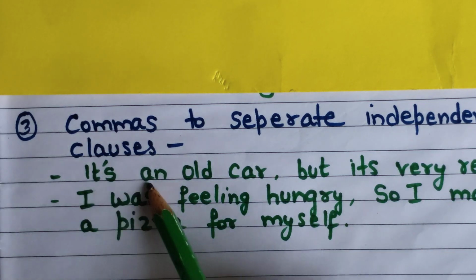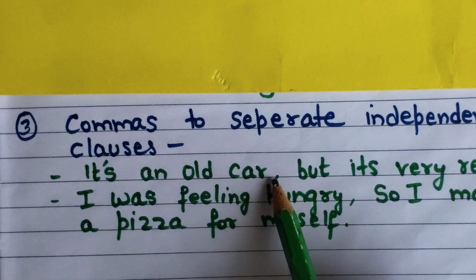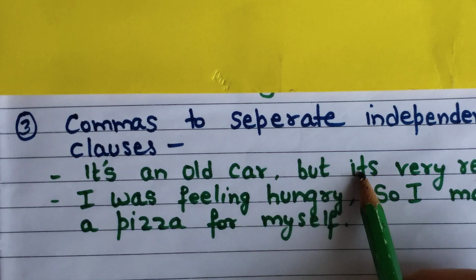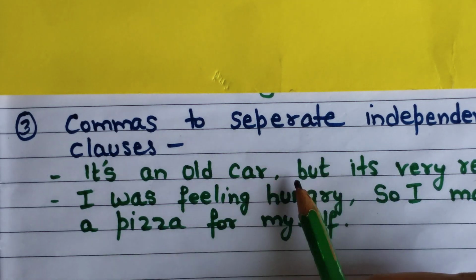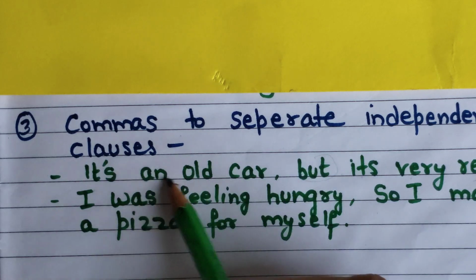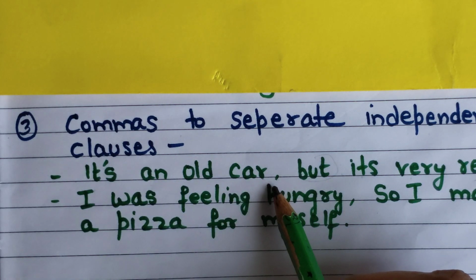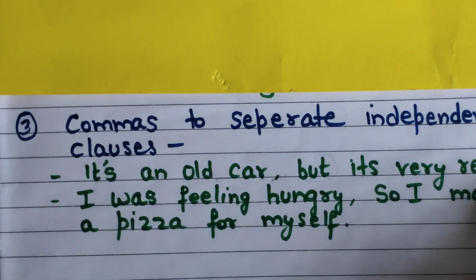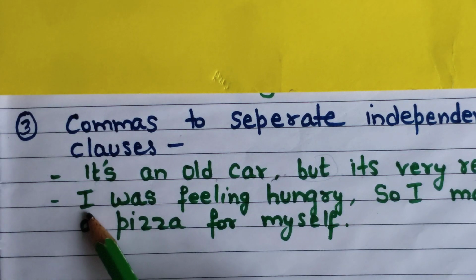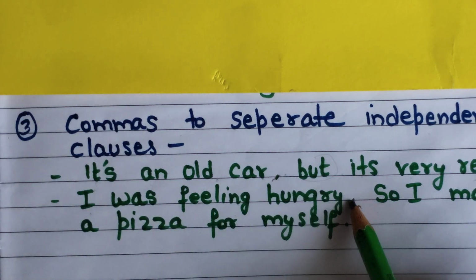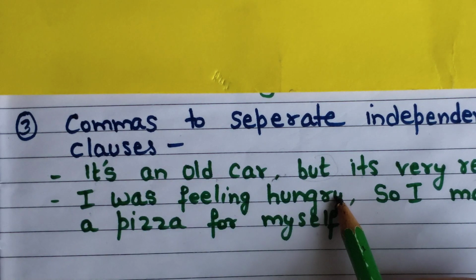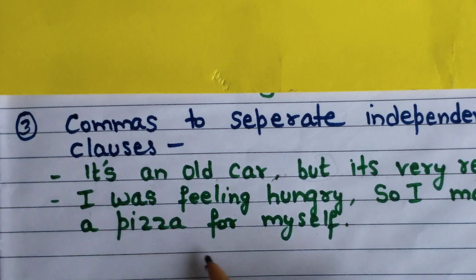So let's read it. It's an old car, independent. It's very reliable, independent. But we are combining these two sentences, these two clauses, I mean phrases. So I have used but. That's why before the main clause we can put a comma over here. It's an old car, comma, but it's very reliable. Second example: I was feeling hungry, comma, so I made a pizza for myself. So I was feeling hungry, so this is the main. So I made a pizza for myself. There the comma is required.